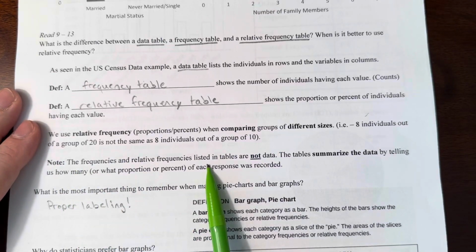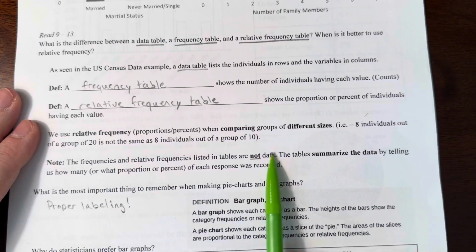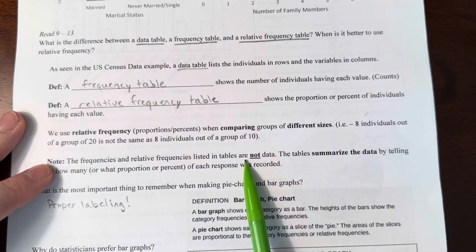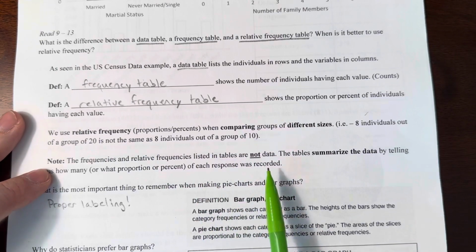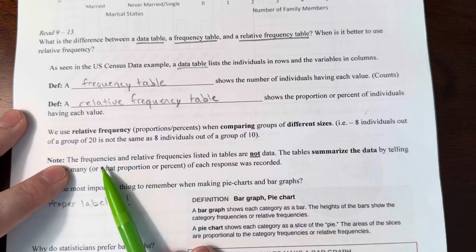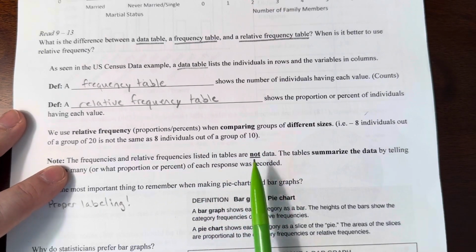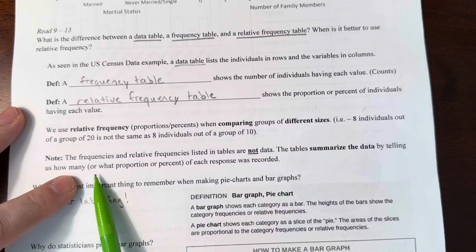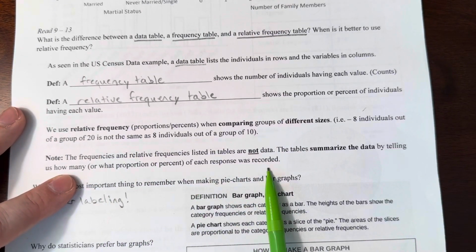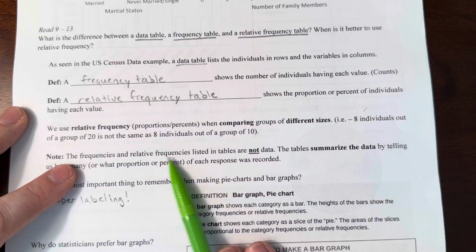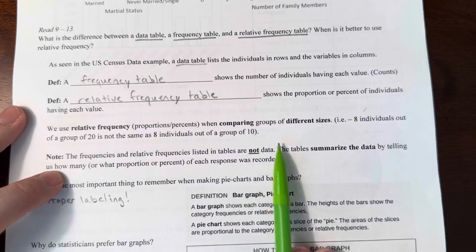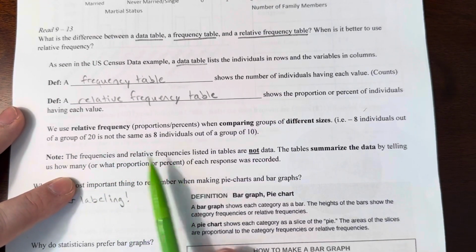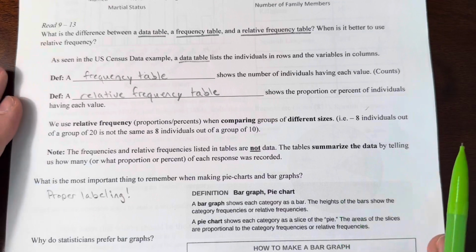And so the frequencies and relative frequencies listed in tables are not data. If you're asked to provide the raw data, you need to provide me with a data table or a list of the different responses that you received. All right? Frequency and relative frequency tables are not data. The tables summarize the data by telling us how many or what proportion or percent of each response was recorded. So when I ask you for data tables, provide me with the actual data. When I ask you to analyze them, that's when you can turn them into frequency or relative frequency tables.